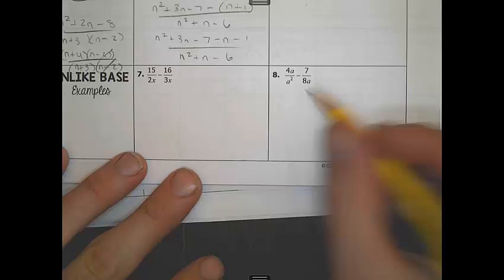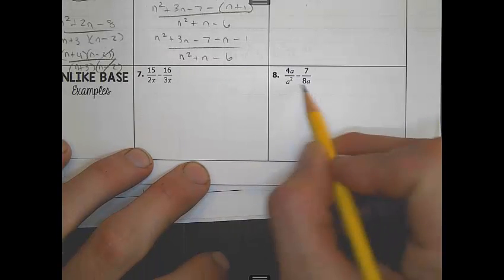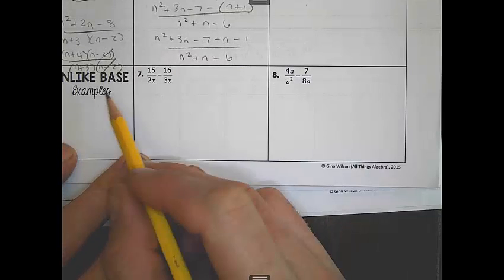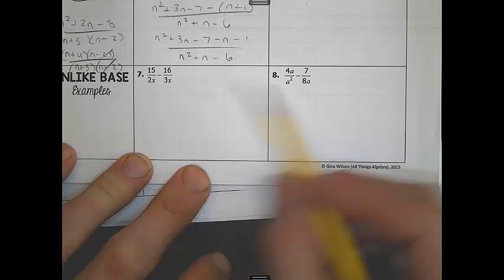All right, number 8, let's try another one here. These ones do not have a common denominator. So now we have unlike base examples. So here's the first one.